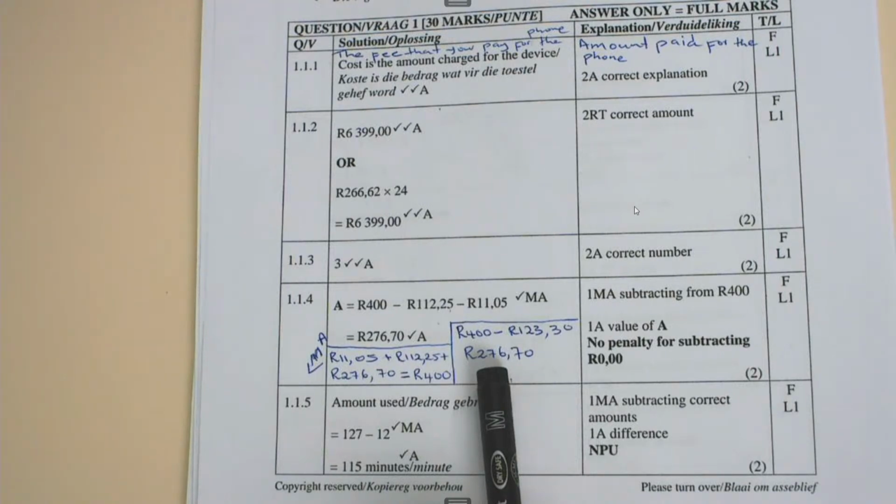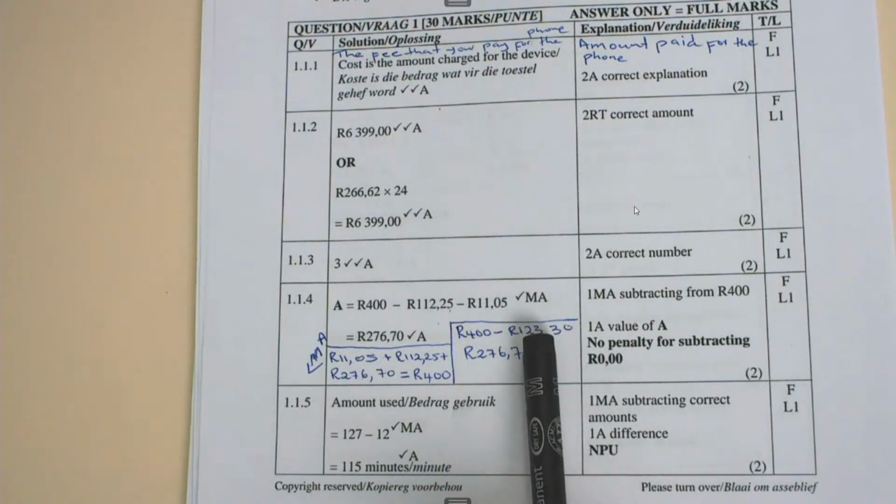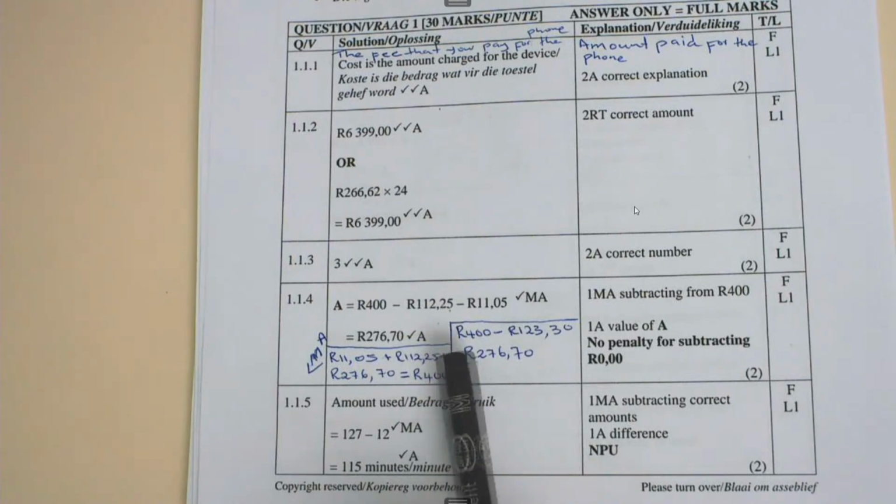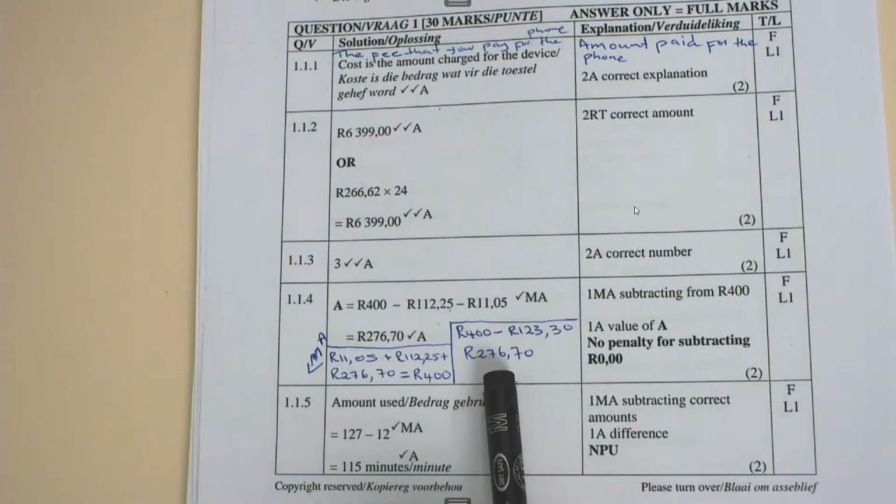123,30. To get that, learners will add 112 plus 112,25 plus R11.05. Then they will get R123.30. Then if they subtract that from 400, they still get the correct answer, which is 276,70. Then you still award a mark for the method with accuracy, subtracting from 400.